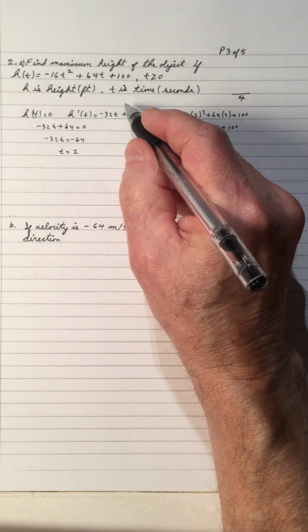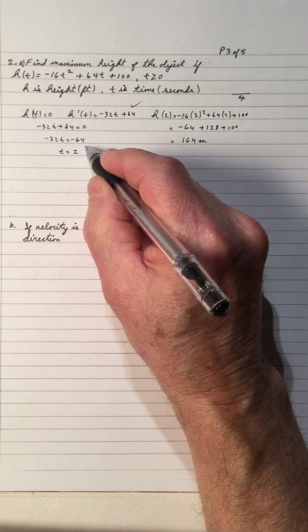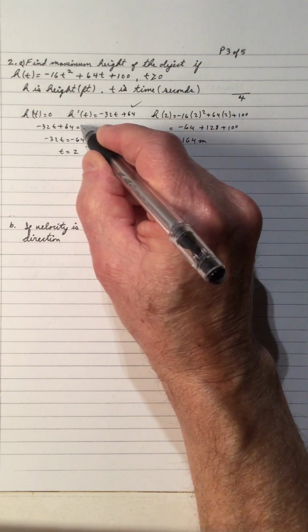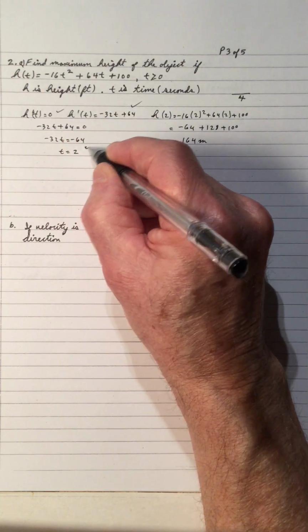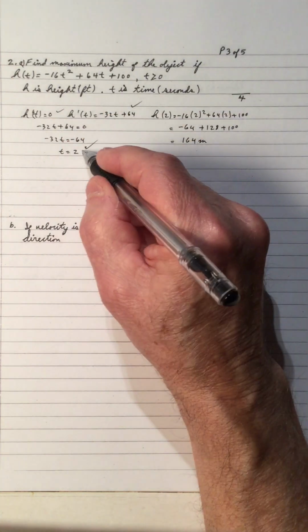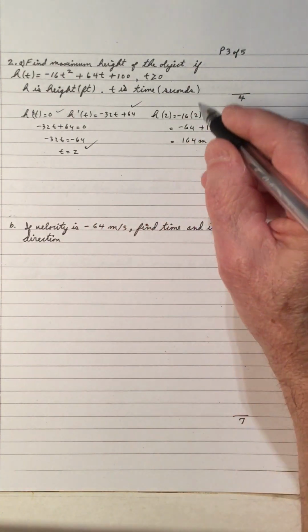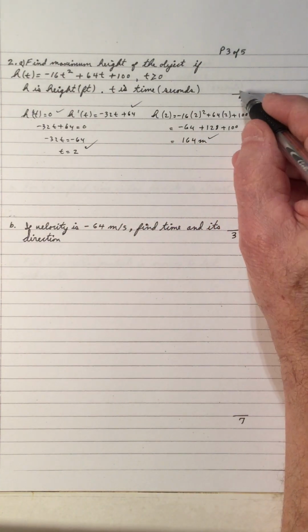And if you did your derivative correctly, you get a mark. If you said your derivative is equal to 0, you get a mark. And we get 2 on the equation, solving it for t, you get a mark. And we get 164, we get another mark, 4 marks altogether.